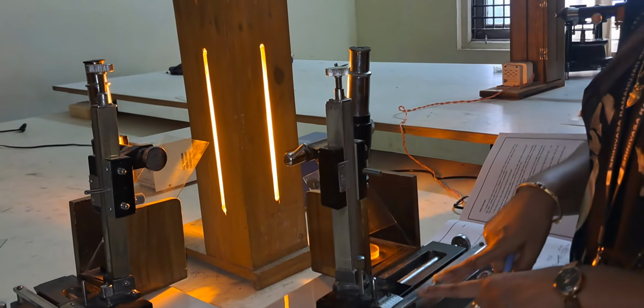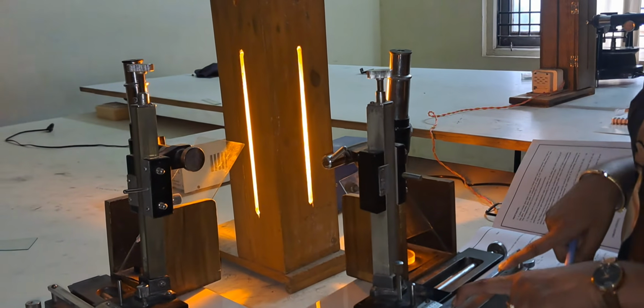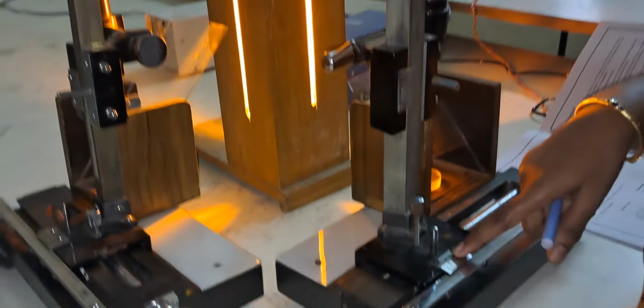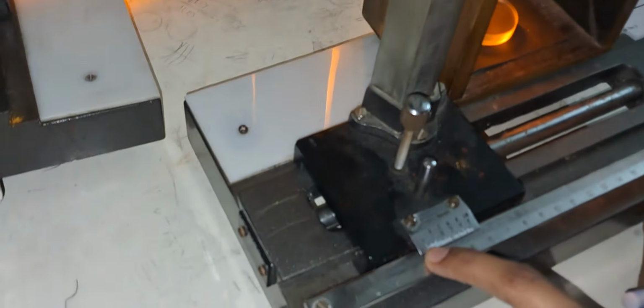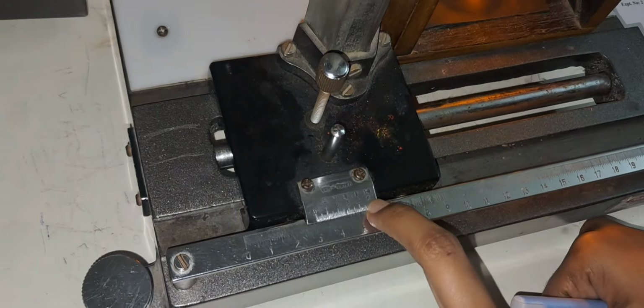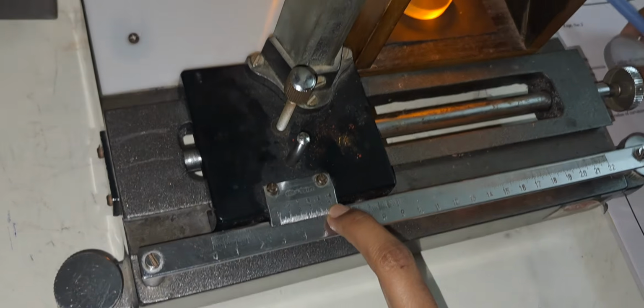It also has the vernier scale. As you can see, the total number of vernier scale divisions is 50.